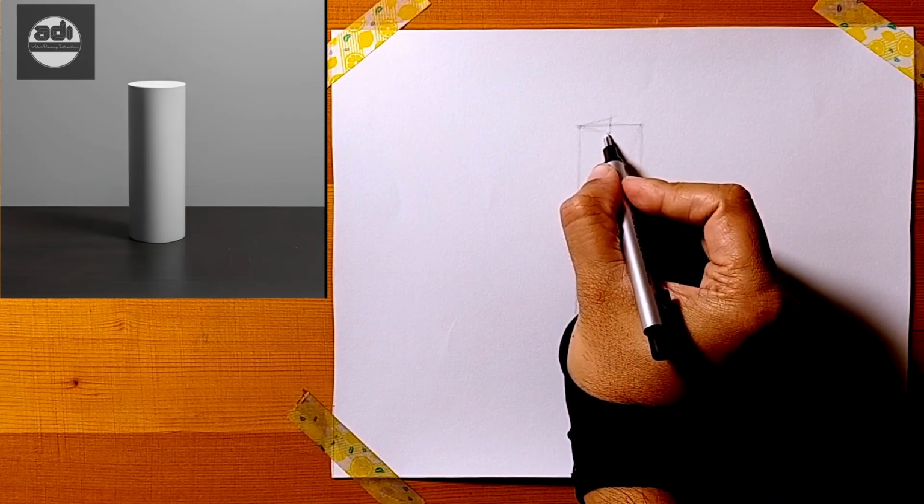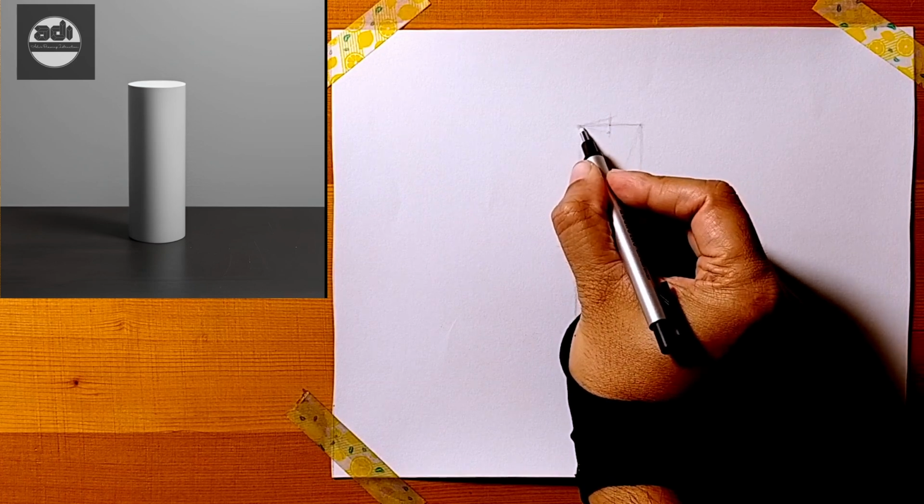Now that we have established the height of the ellipse, let us clean up the construction lines.